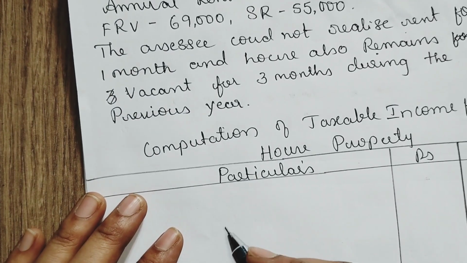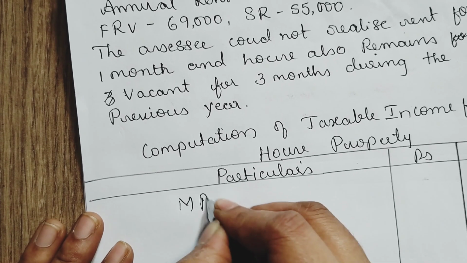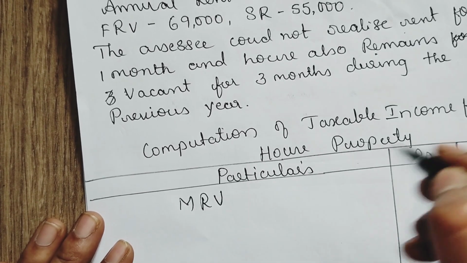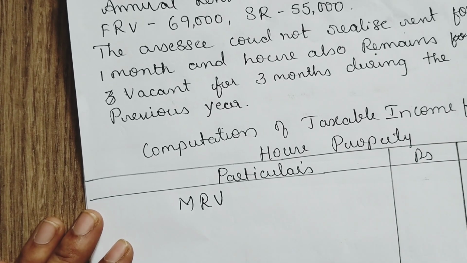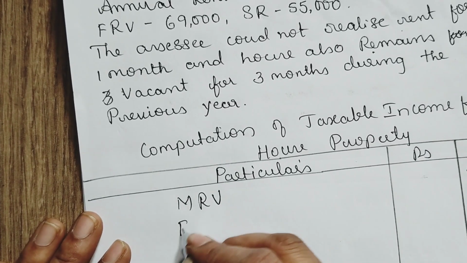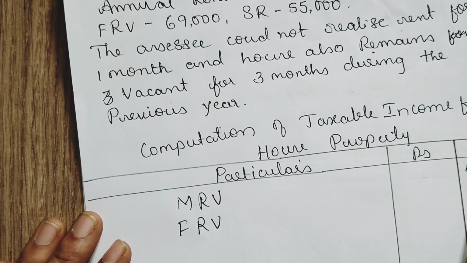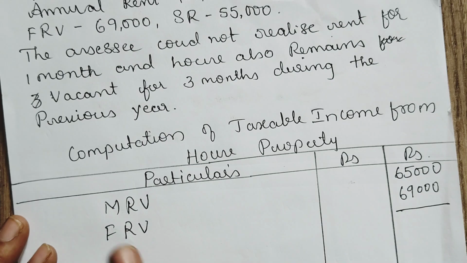First, you have to compare the municipal rental value, that is MRV, with the FRV, fair rental value. Fair rental value is 69,000. By comparing these two, whichever is higher you are going to consider.